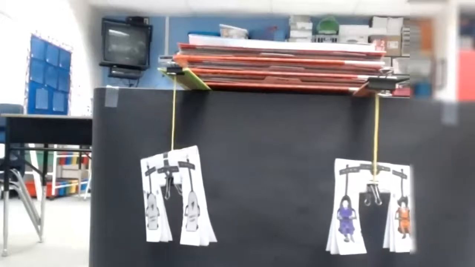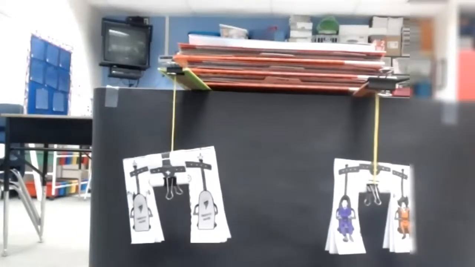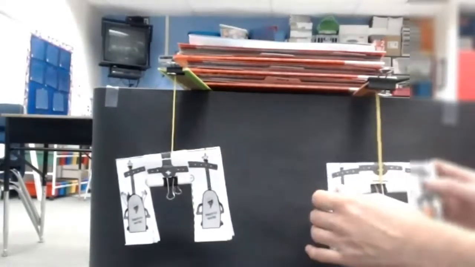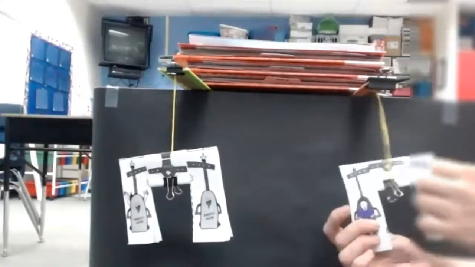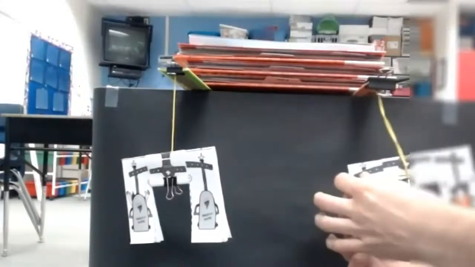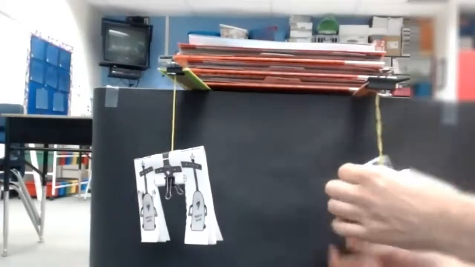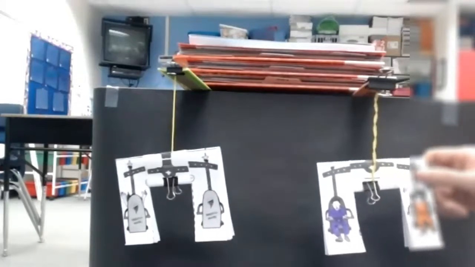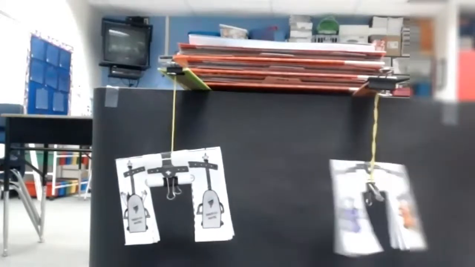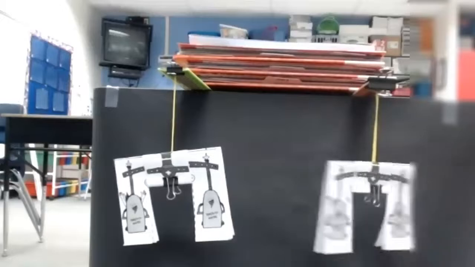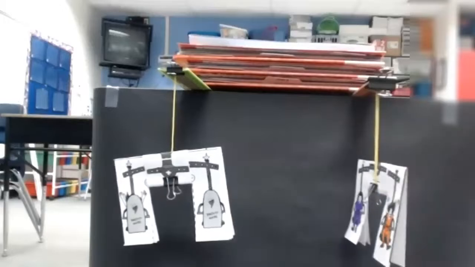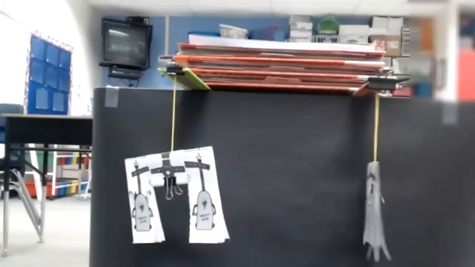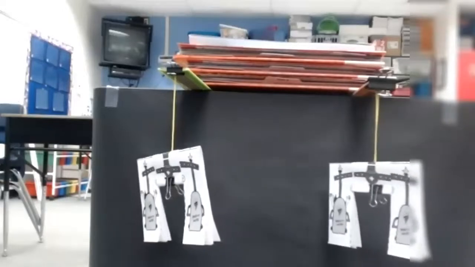I see 3. I see another 4, a 5. We're going to try 4. So this is 1, 2, 3, 4. All right, ready, set, go. 1, 2, 3, 4. Oh, it didn't quite make it. So it did it 4 times.